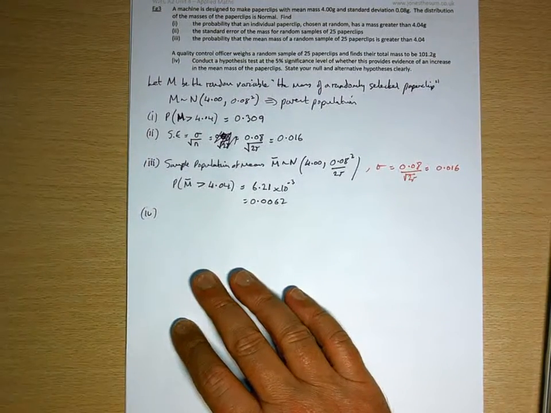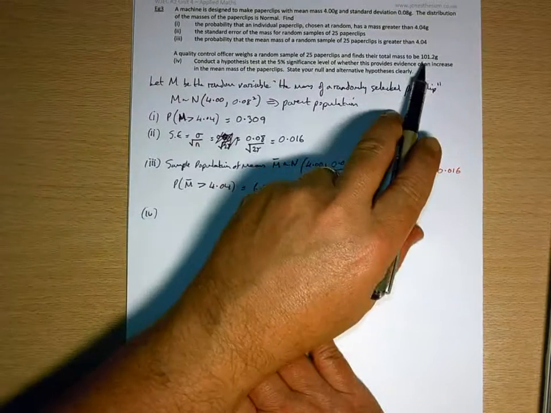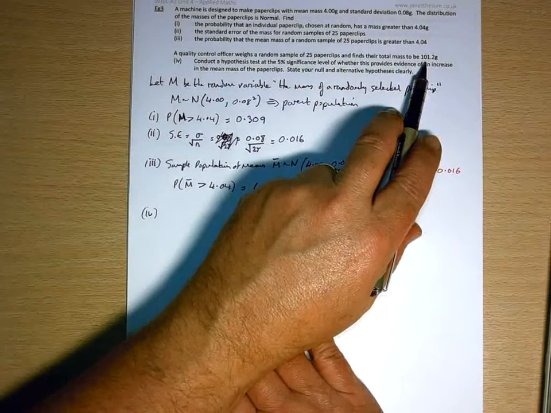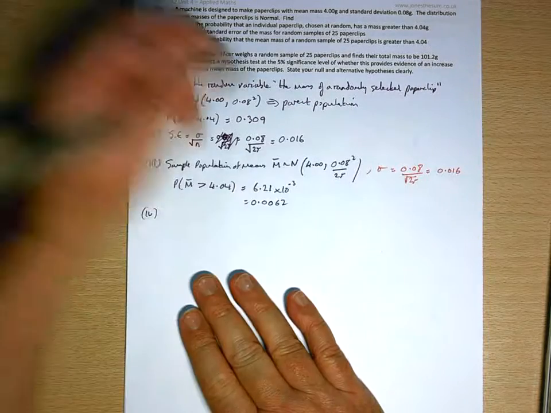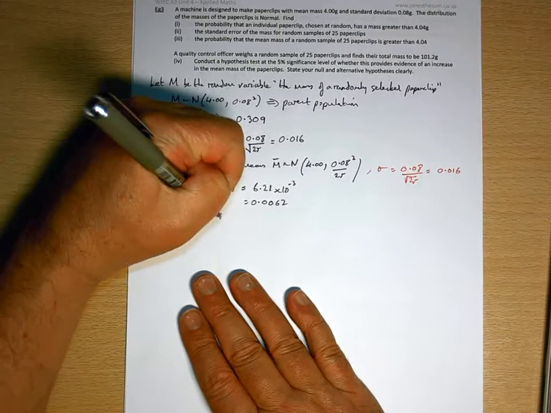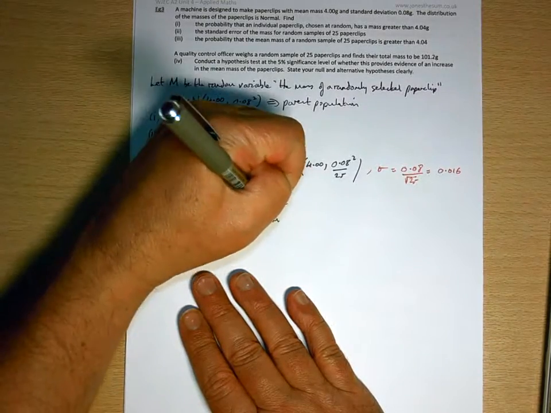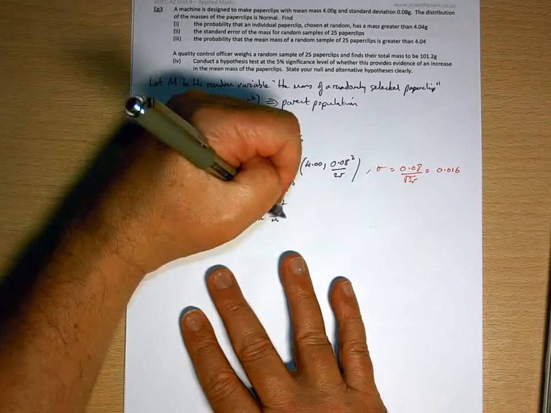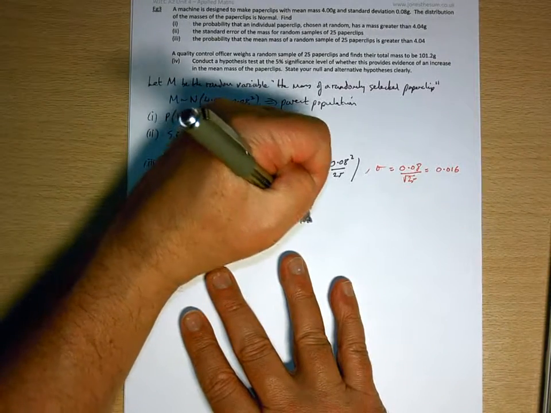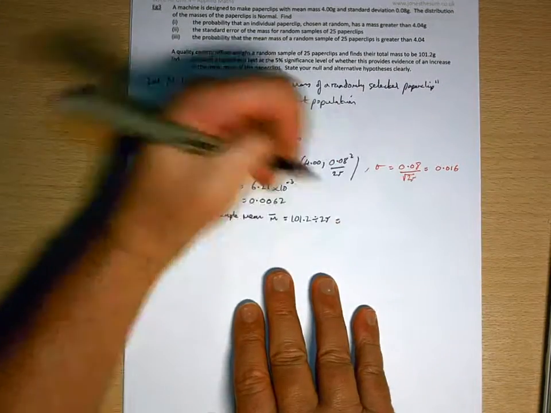So the first thing we need to do is to work out our calculated sample mean. They're telling us the total mass is 101.2, and there are 25 of them. So lowercase m bar is going to be 101.2 divided by 25.